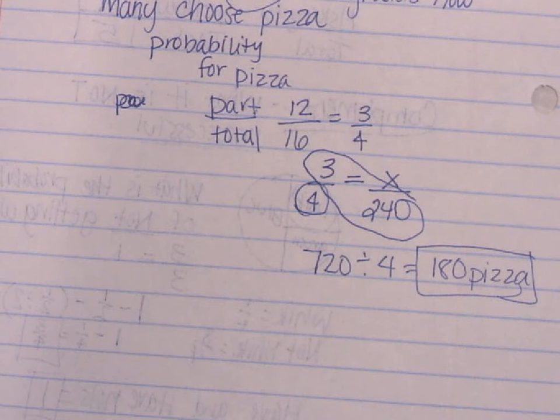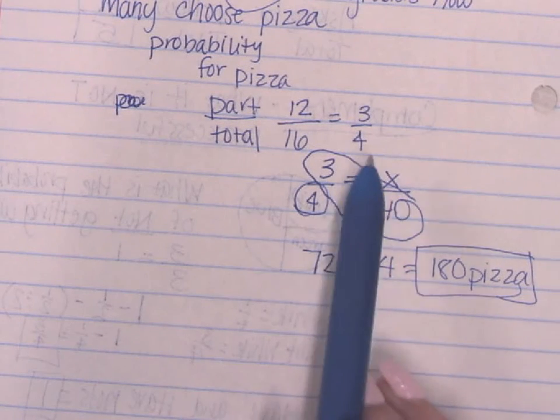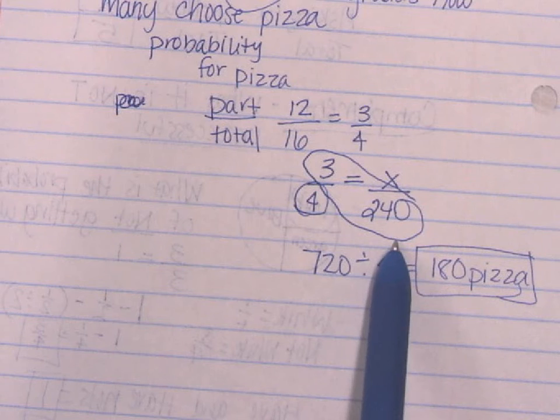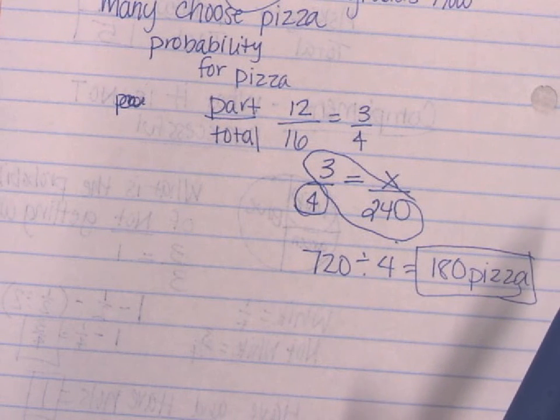So if it says a coin is flipped and it lands on heads, if you do this 60 times, how many times would it be heads? You take 1/2, set it equal to x over 60. Okay?